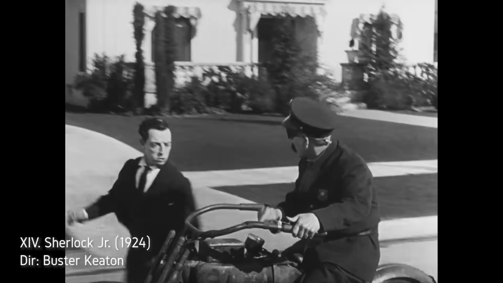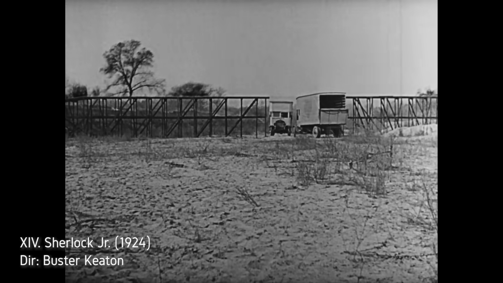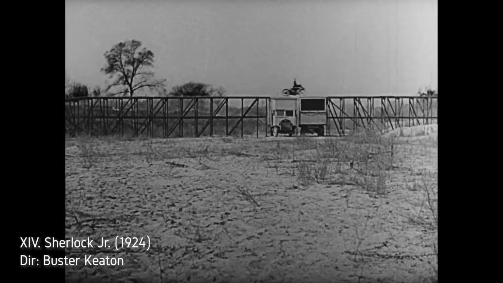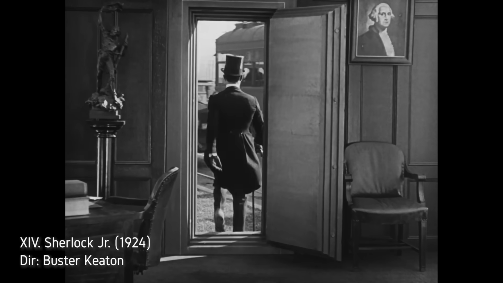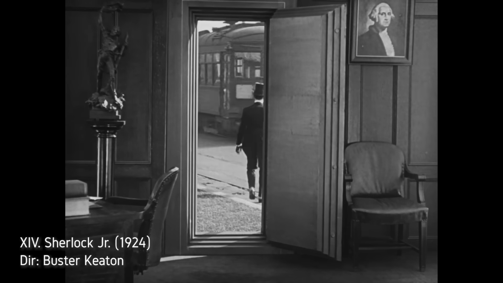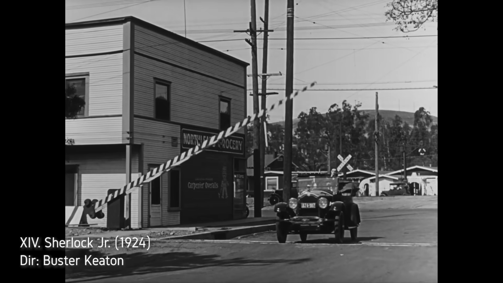Sherlock Jr. by Buster Keaton. I'm obviously going to recommend the remainder of Buster Keaton's work here, as he's not only the absolute peak for comedy as a cinematic tool, but his understanding of the medium as a whole stands alongside any of cinema's early pioneers. Buster Keaton is the quintessential funny man.